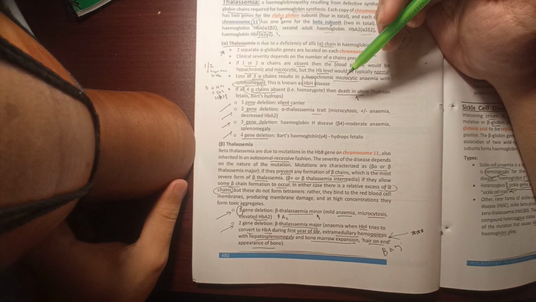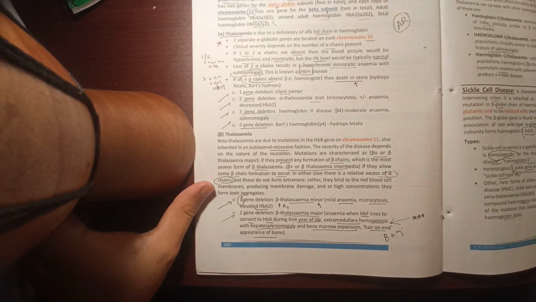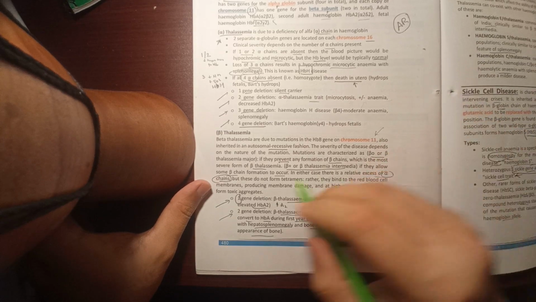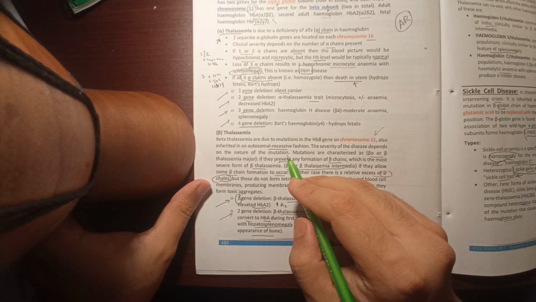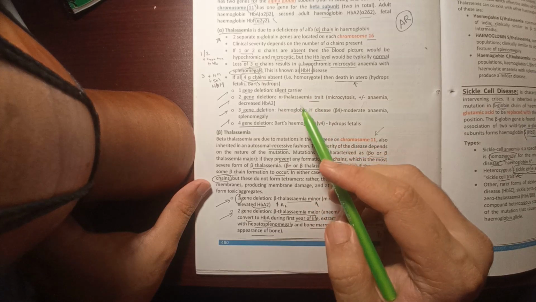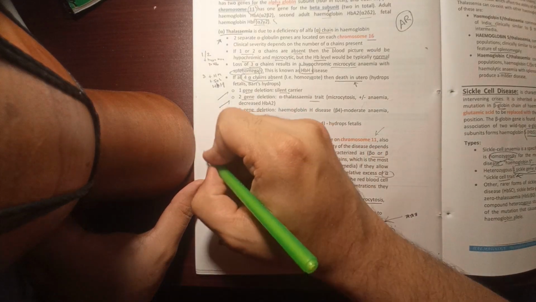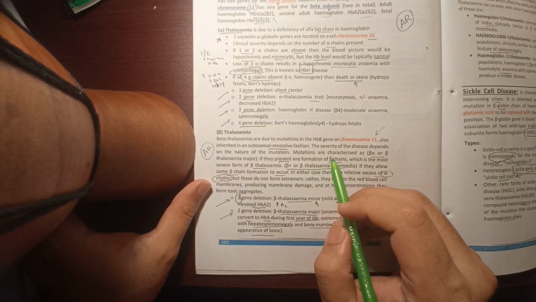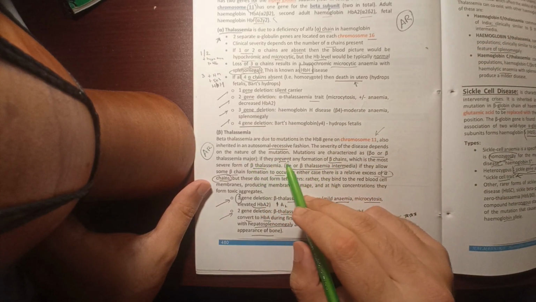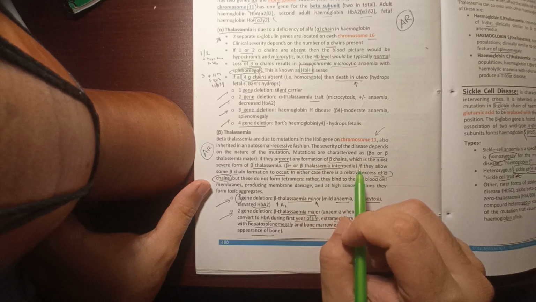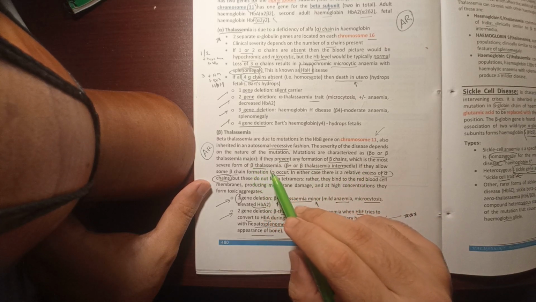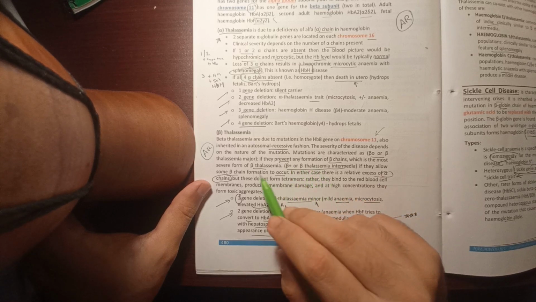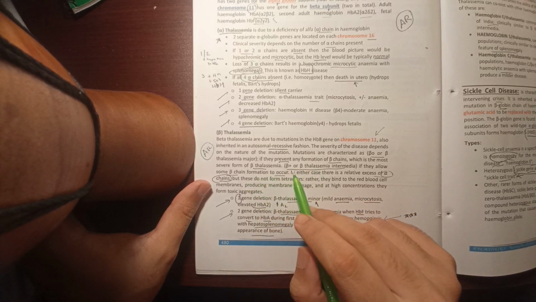Then beta thalassemias are due to mutations in the HBB gene on chromosome 11, also inherited in an autosomal recessive fashion. So this one was also autosomal recessive, AR, if you remember that. This one is also AR. The severity of the disease depends on the nature of the mutation. Mutations are categorized as B0, or beta thalassemia major, if they prevent any formation of beta chains, which is the most severe form of beta thalassemia.